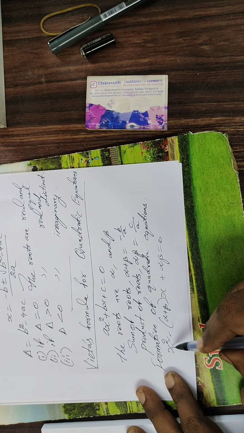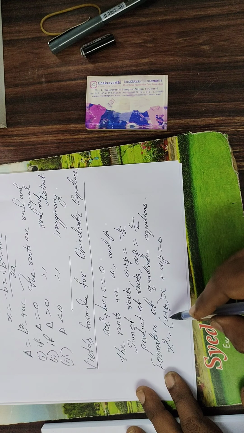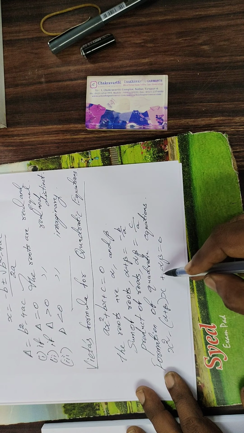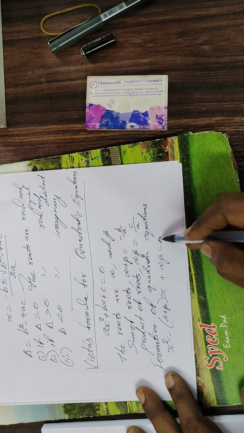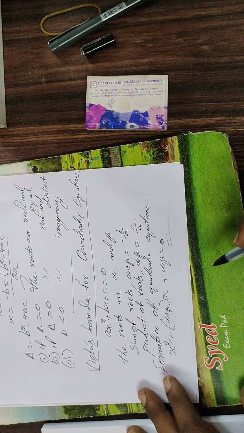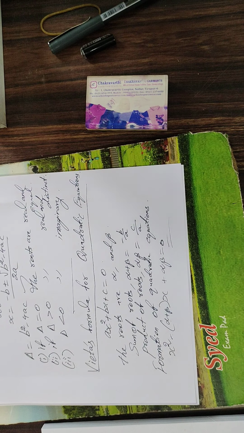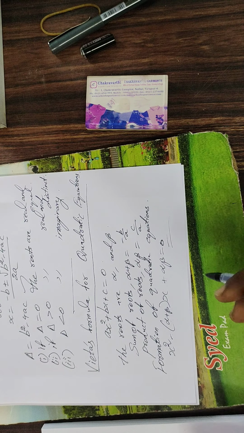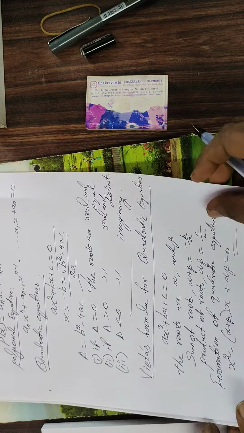Otherwise we can say x square minus sum of the roots into x plus product of the roots equal to 0. So shall we see some quadratic equation problems?